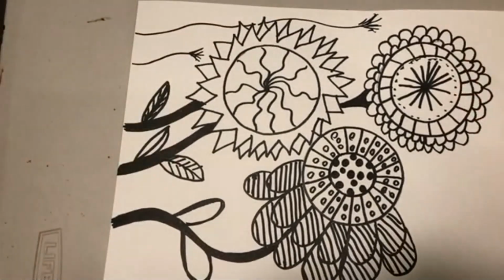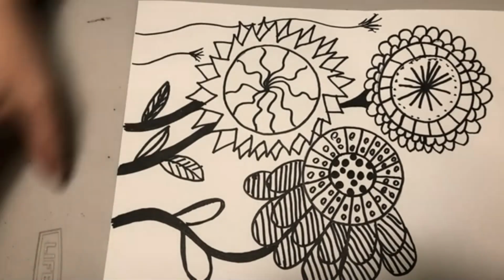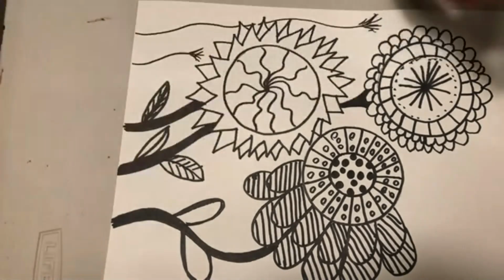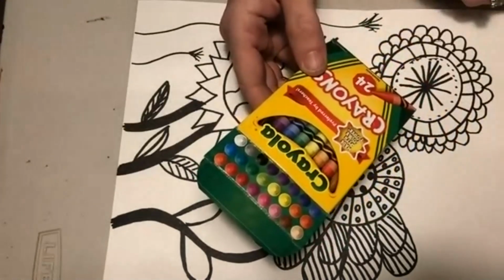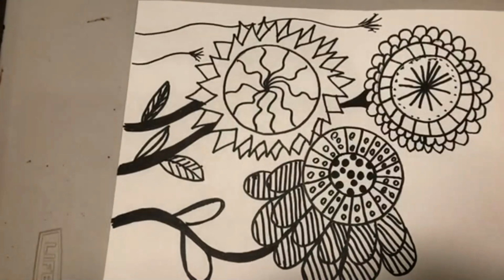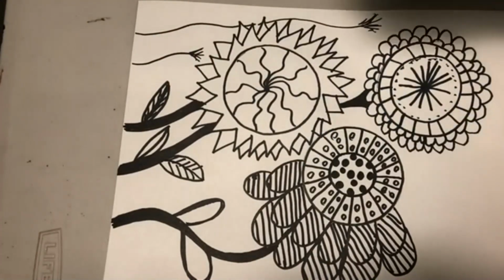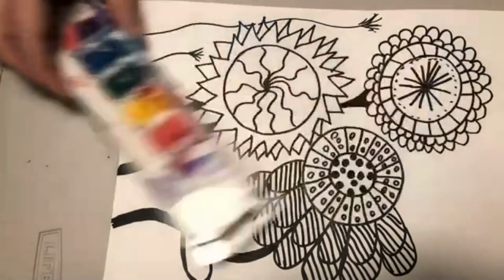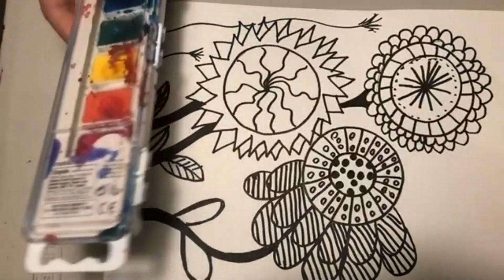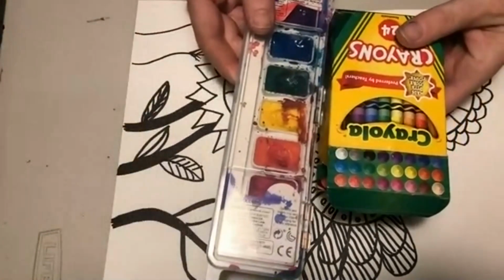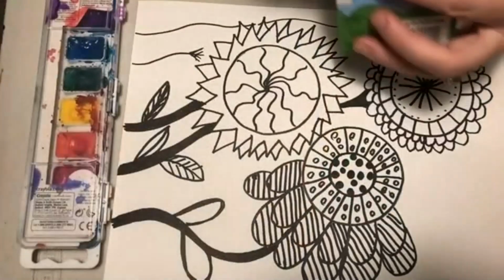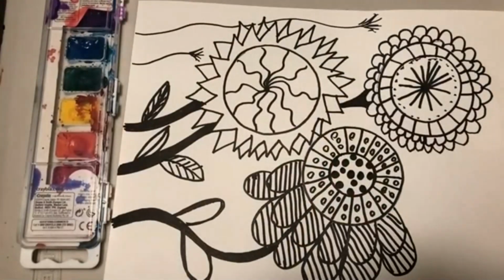Then the next thing you want to do is add some color. That was the other element of art that we're working on, adding some color to our picture. So you can choose to use crayons. You could use markers if you like to work with markers, or if you prefer to paint today, you can use paint. You can also use a combination of crayons and paint. We've done that before many times.